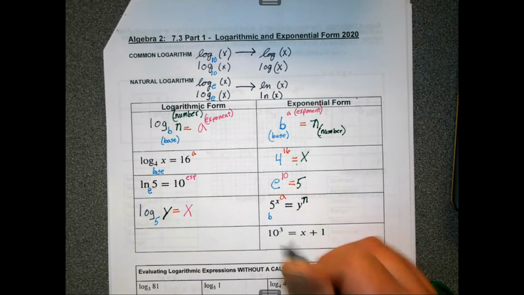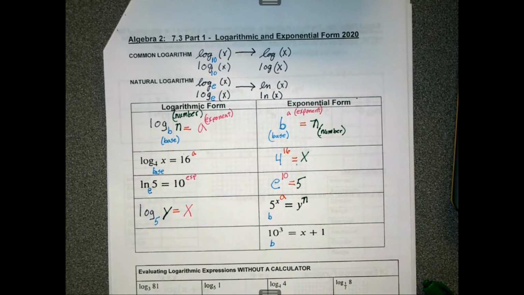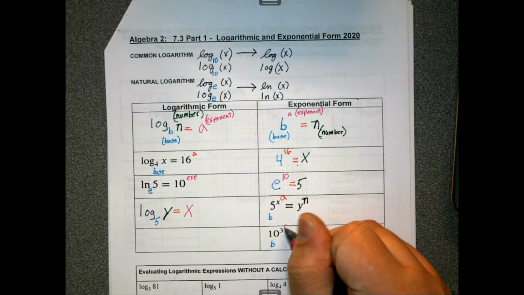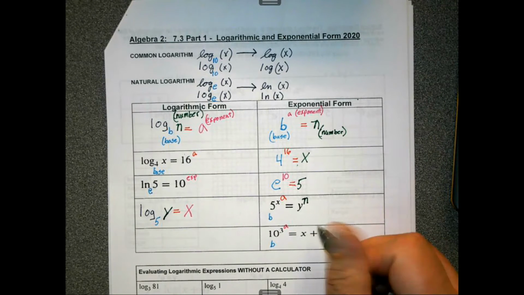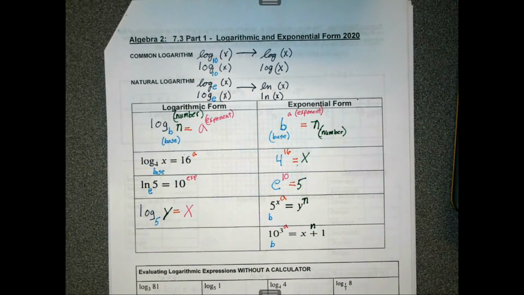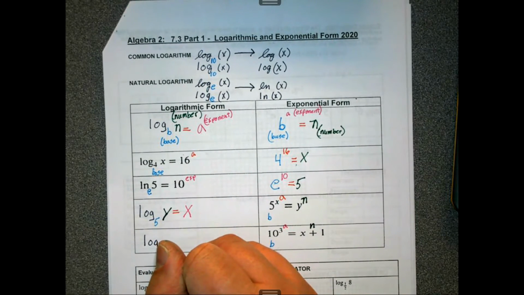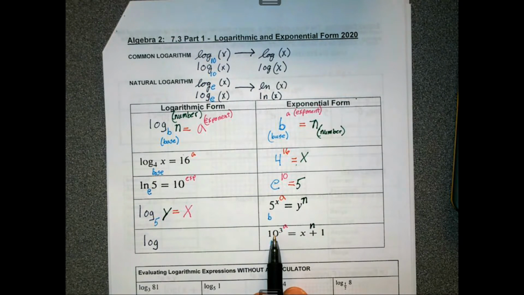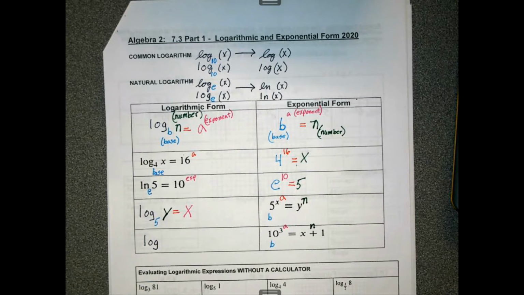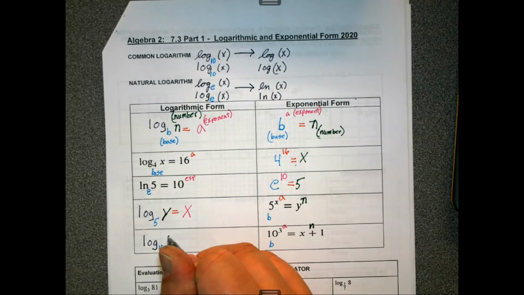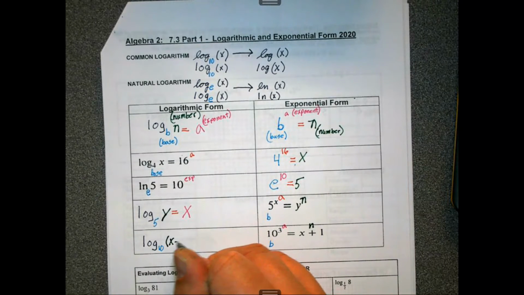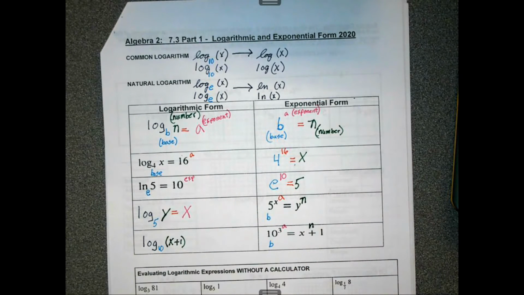Okay, so 10 is my base, 3 is my exponent A, and then x plus 1 is my number. So I have log, and my base is 10. Now, you don't have to put 10 there, but I'm going to do it for teaching purposes. My number, x plus 1, I better put it in parentheses, x plus 1, that's going to equal my exponent 3.